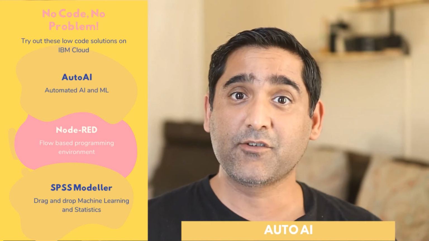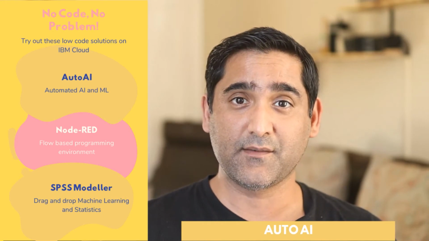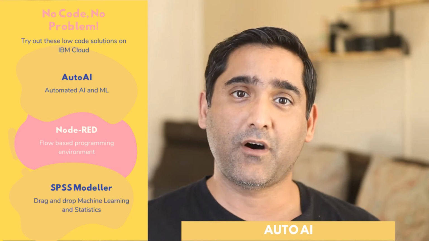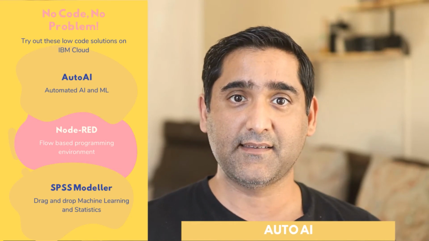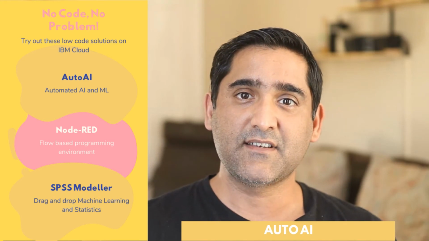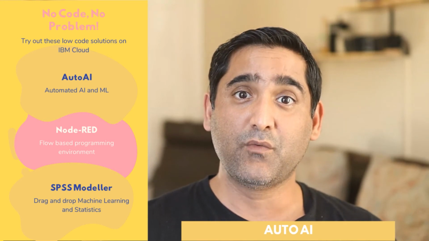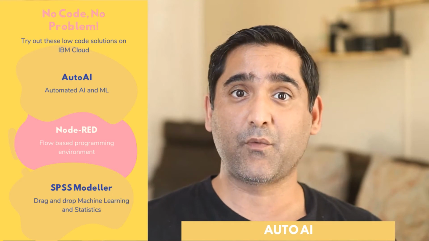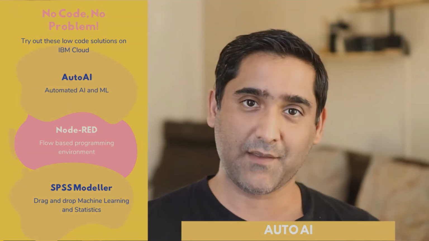Auto AI also provides a one-click deployment through Watson Machine Learning. So you go from raw data to a highly tuned and optimized state-of-the-art machine learning model in a short period of time. This ability to test the model really quick and move on to better performing models without writing any code can save a ton of time in hackathons.